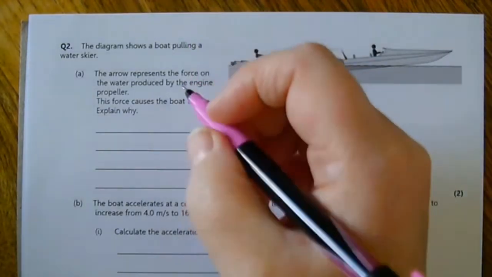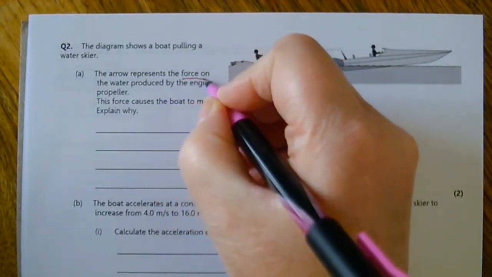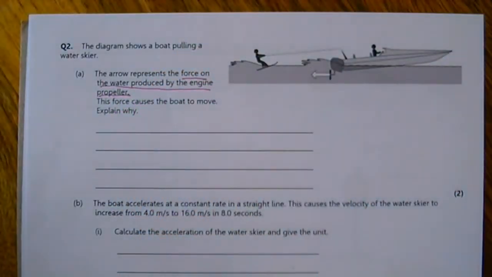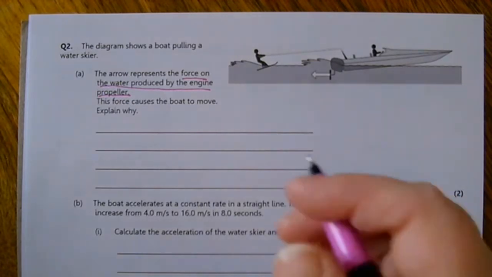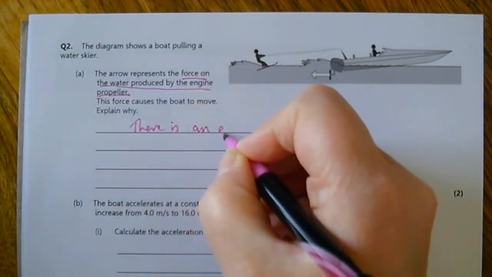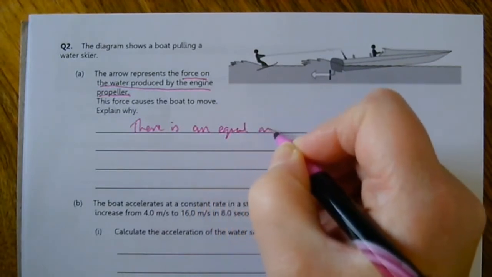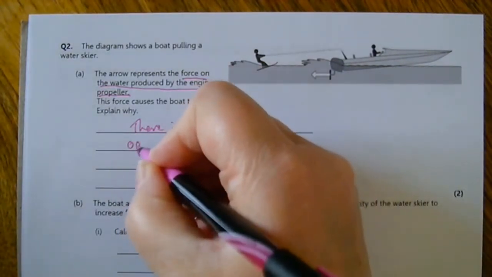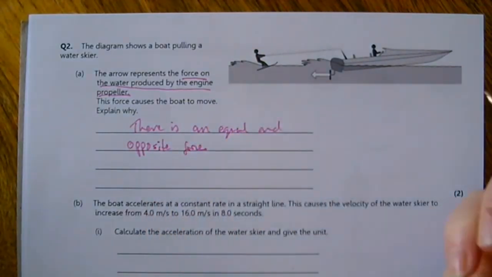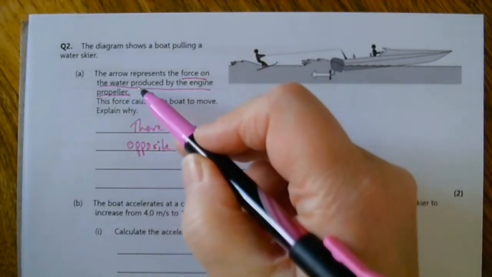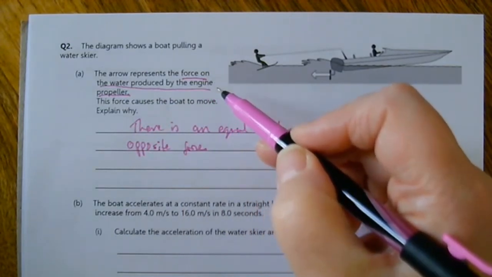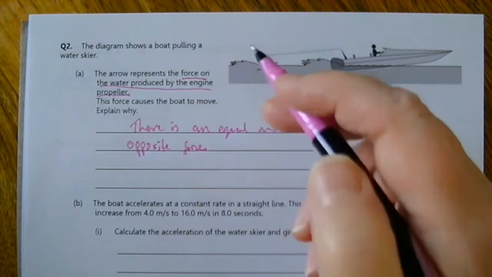The arrow represents the force on the water produced by the engine propeller. So we need to turn that round and say there is an equal and, you guessed it, opposite force. Now this question wording, on the water produced by the engine propeller, so turn it round, on the propeller produced by the water.